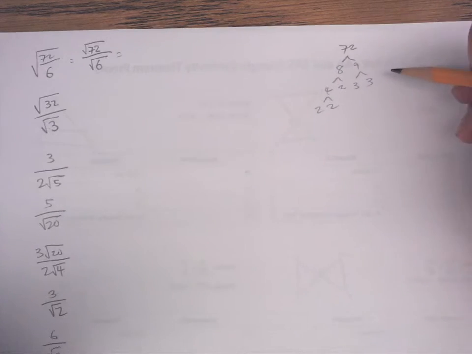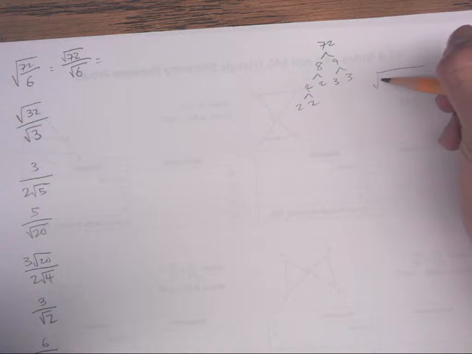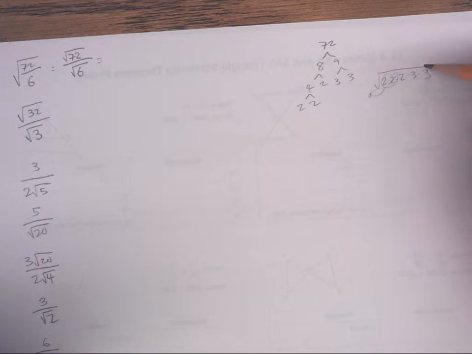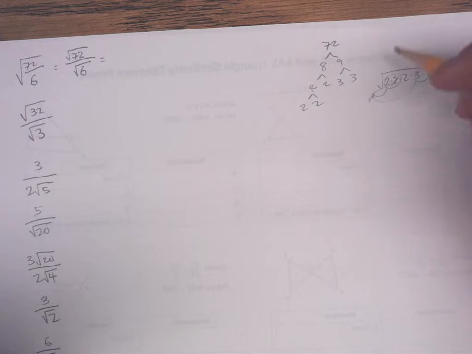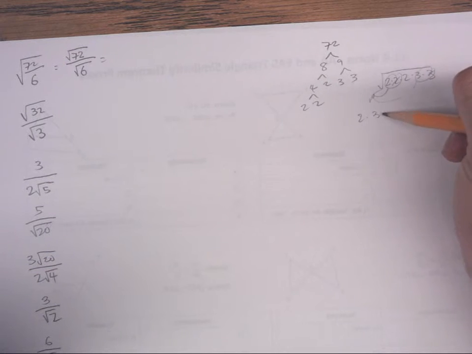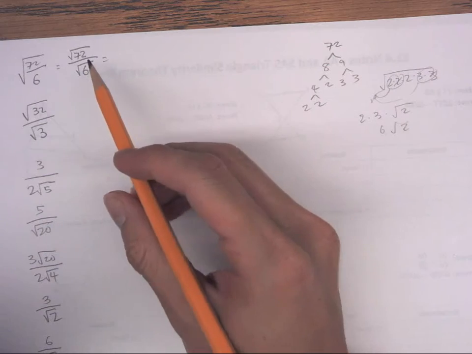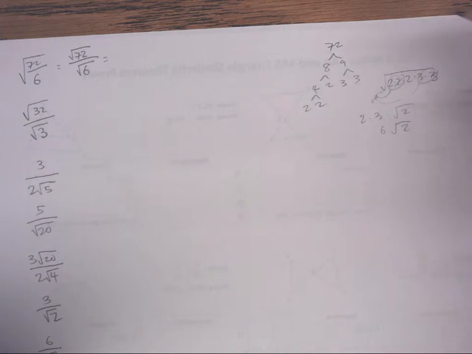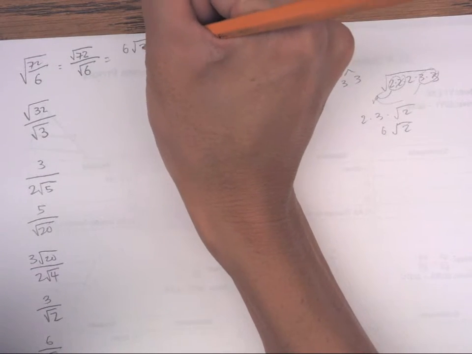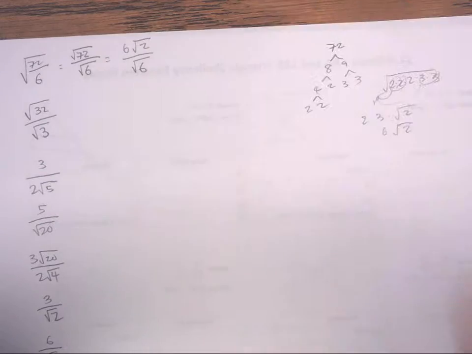So if I really had to find the square root of 72, this is 2 times 2 times 2 times 3 times 3. So circle the pair, 1 gets shot, 1 goes out. Circle the pair, 1 gets shot, 1 comes out. If you do this, this is 2 times 3 times square root of 2. So that means the square root of 72 is going to be 6 square root 2 divided by square root of 6.